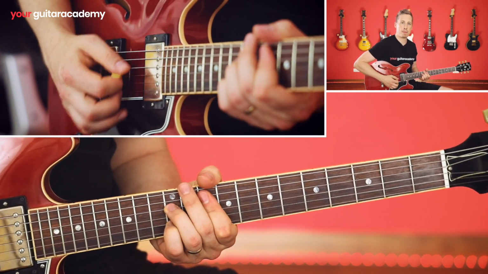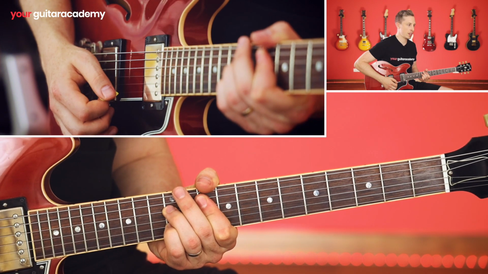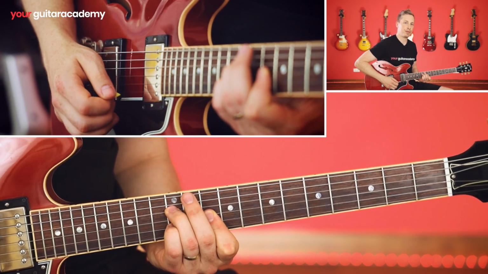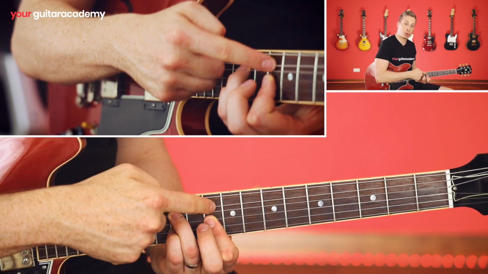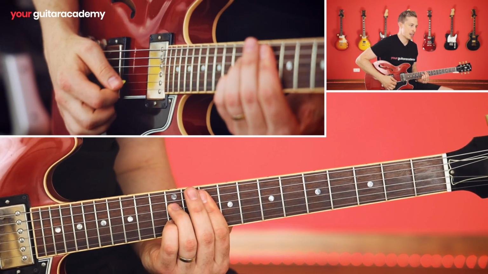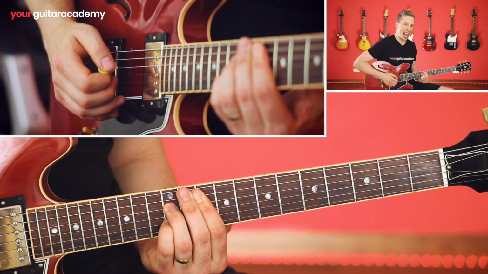So kind of play it a bit more like that. Or you can just take those two without the root, those three without the root, but that's something we'll talk about later on. But that's your next shape. That's officially called the A shape.